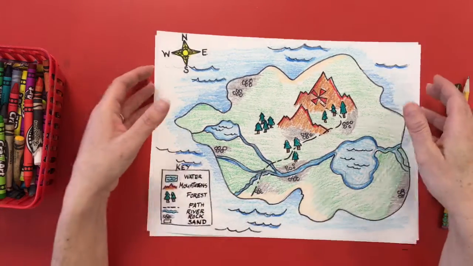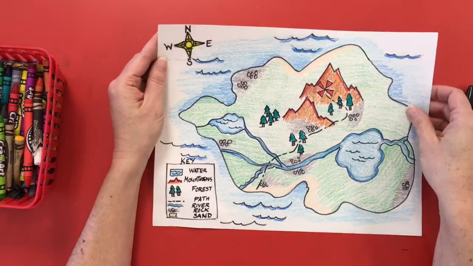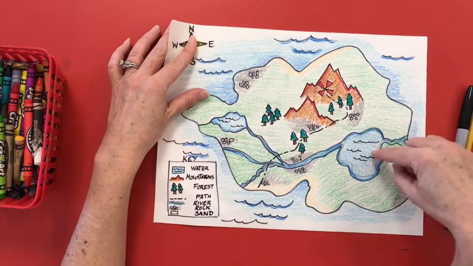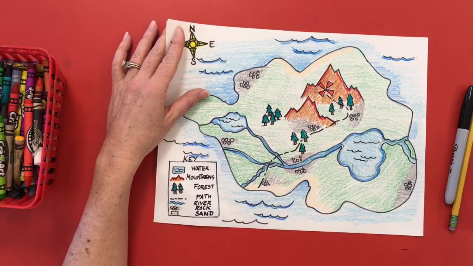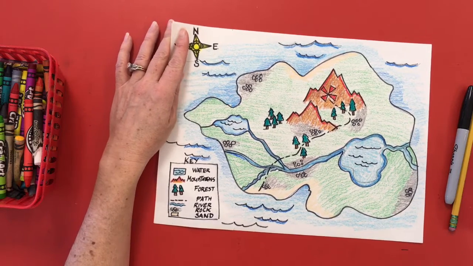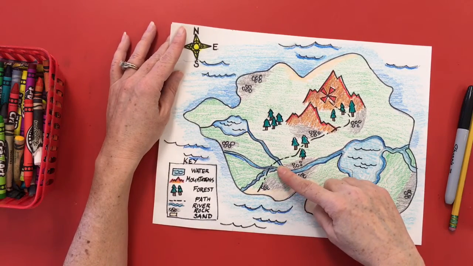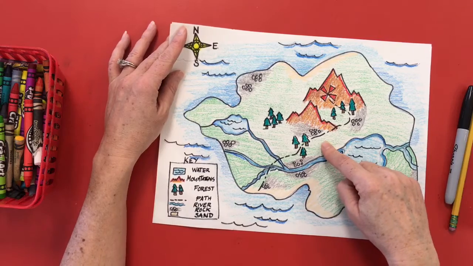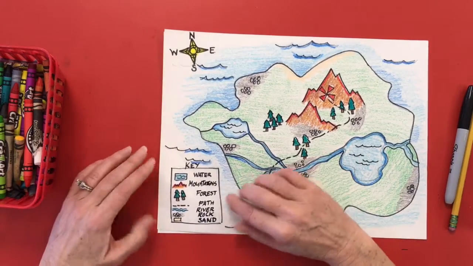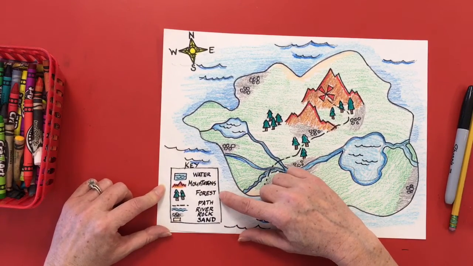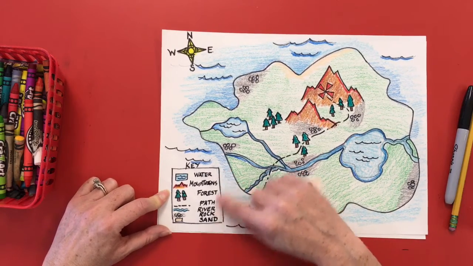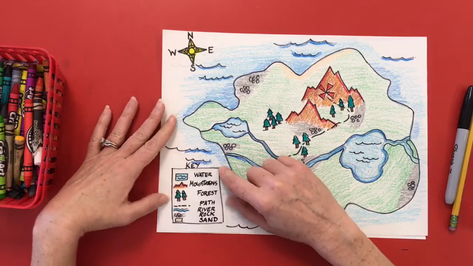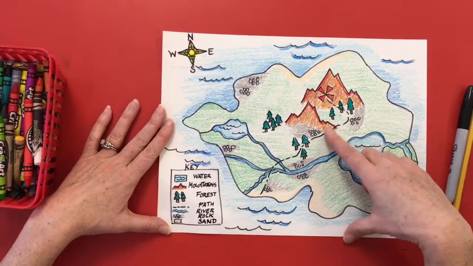So when someone is looking at a map, they'll know, okay, the blue is where the water is. The trees are where the forest is. So if I go this direction, I'm going to have to cross a river and go through a forest. So a key, a map key or a legend, communicates for the viewer what is going on in your map.